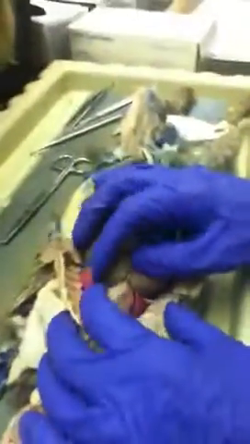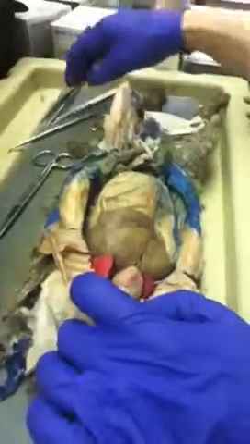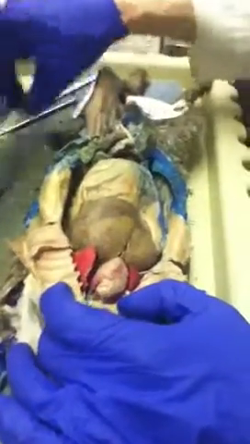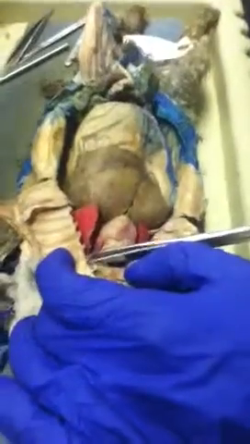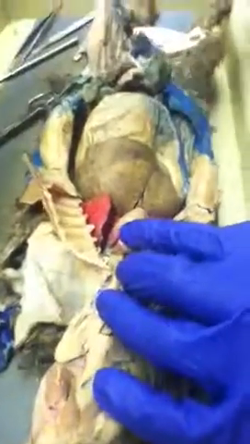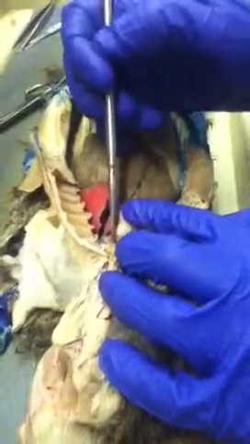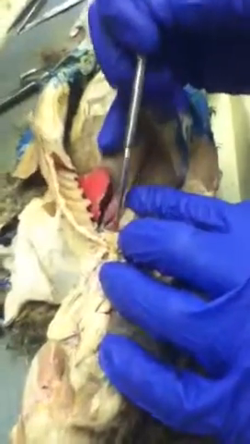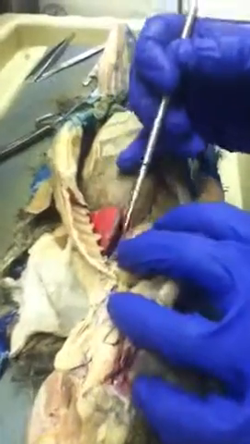Getting up here to the heart. Now let's see. I think I can snip through these little teeny vessels because I have no idea what they are offhand. Right through that. Oh, there's some nerves there too. I'm going through everything because I want to find the major vessels here. All right.